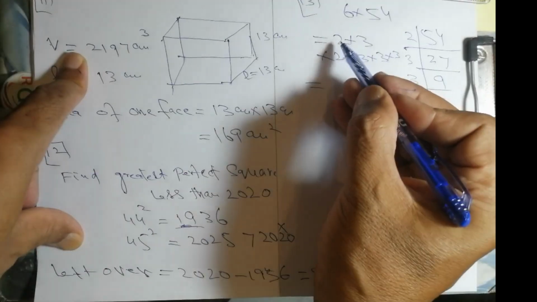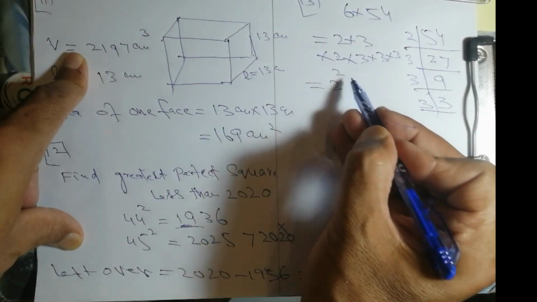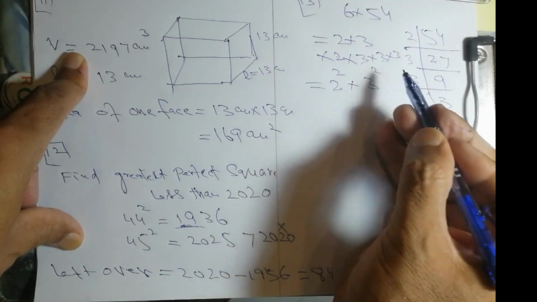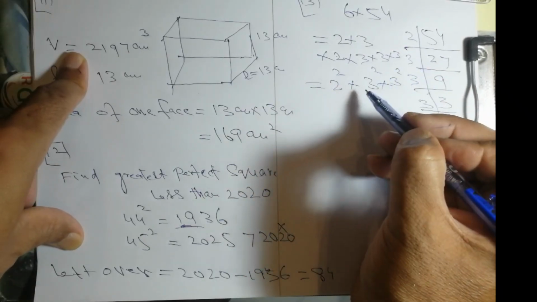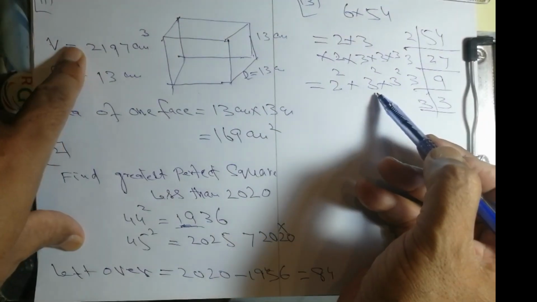So that is 2 and 2, this is 2 square and 3 square, and this is 3 square. So all the numbers in its factorization are squared.